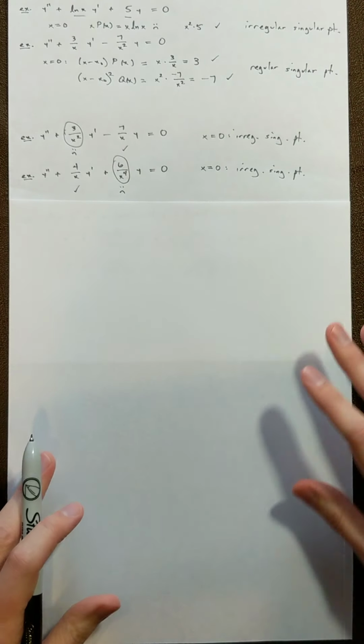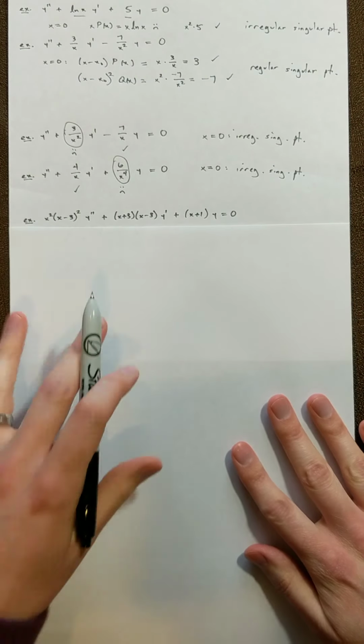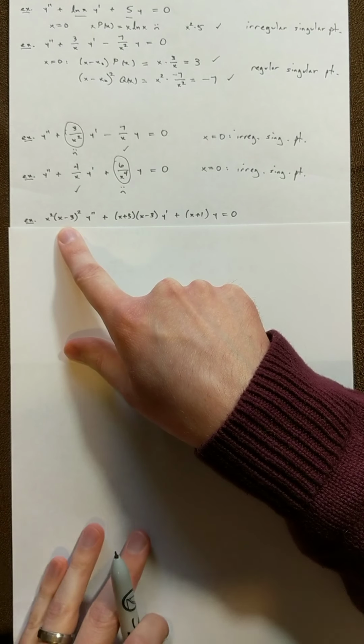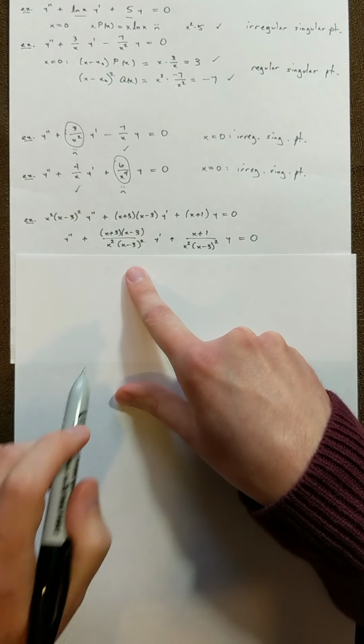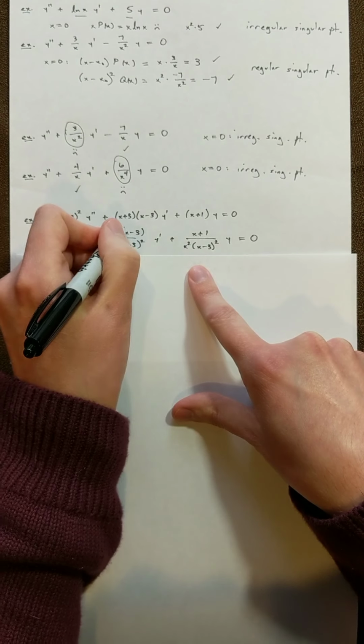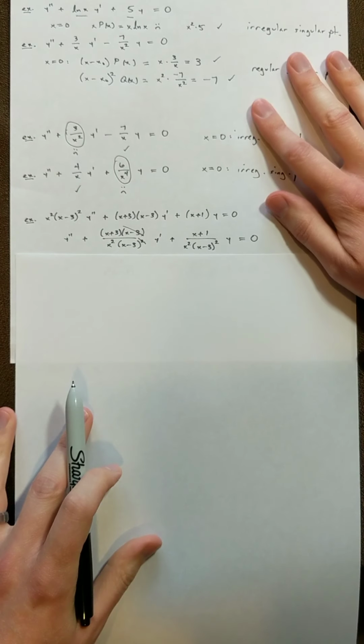Okay, so just as an example of what this might look like, let's look at a particular differential equation. Again, all of my A0, A1, and A2 functions are polynomials, but it's not in standard form. To put it in standard form, I'm going to need to divide by x squared, (x minus 3) squared. And when I do that, I see at least one thing is going to cancel here, so I can cancel an x minus 3 and simplify that. Let's just rewrite it.